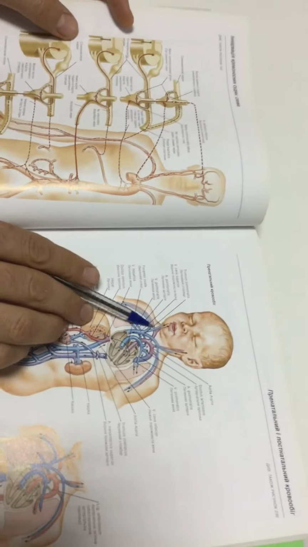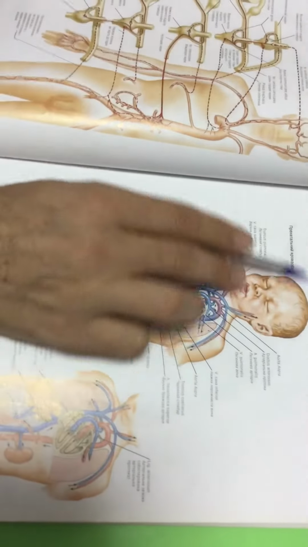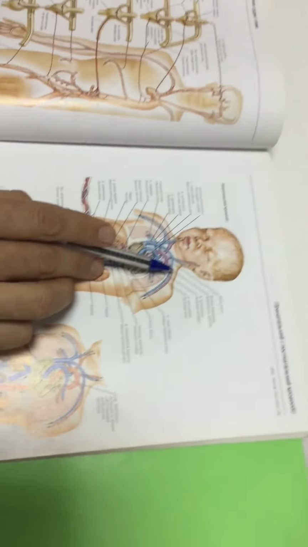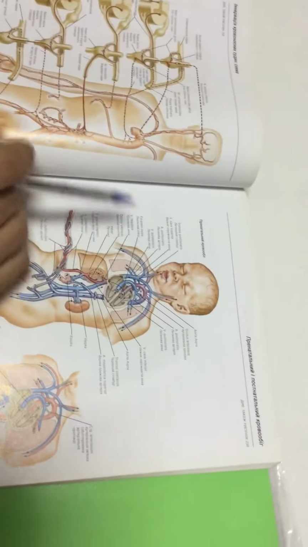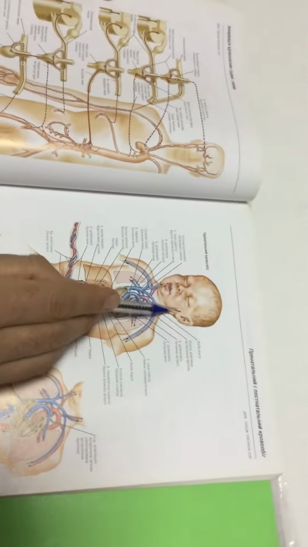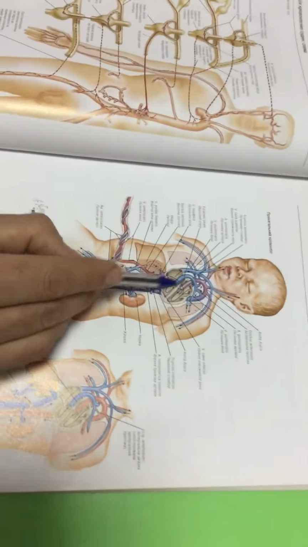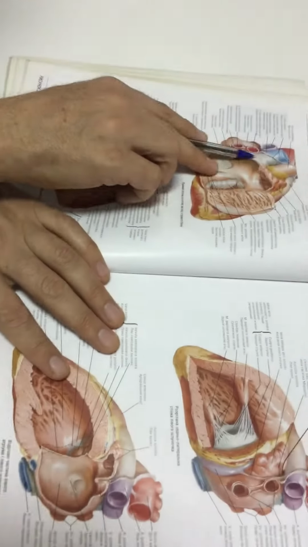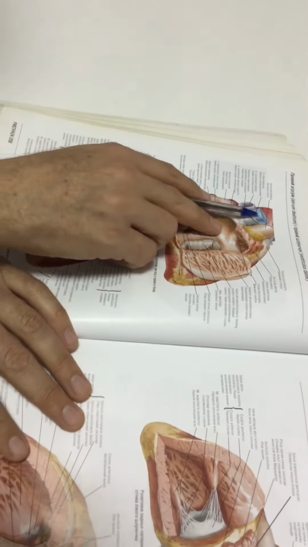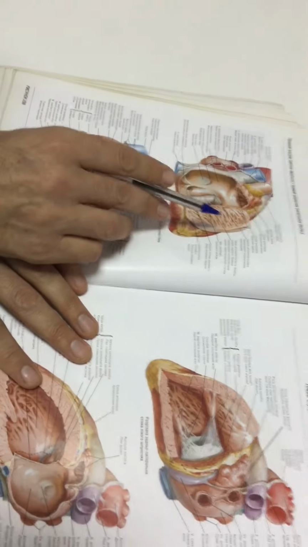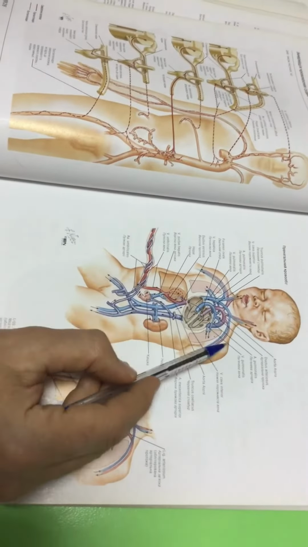Truncus brachiocephalicus, arteria carotis communis, arteria subclavia. The head and upper extremity are supplied with oxygenated blood, and they give back the deoxygenated blood with vena cava superior. Vena cava superior enters the right atrium. But in this case, it does not go to foramen ovale, it goes to the right ventricle. From the right ventricle, the pulmonary trunk goes.